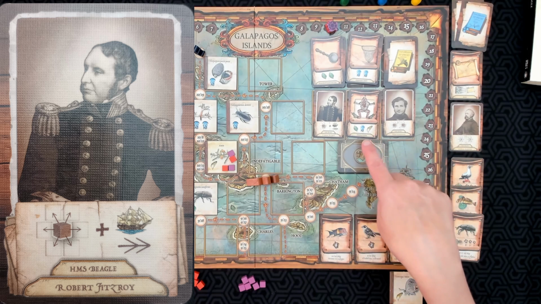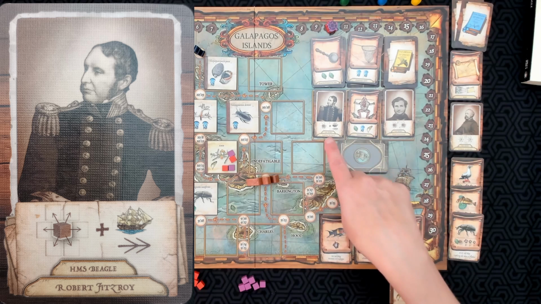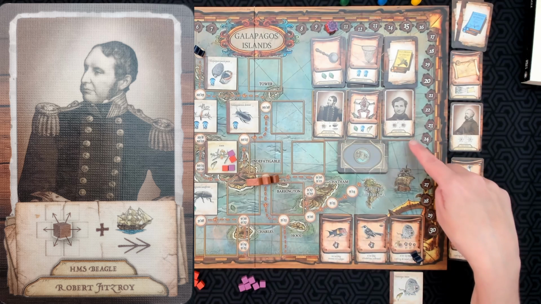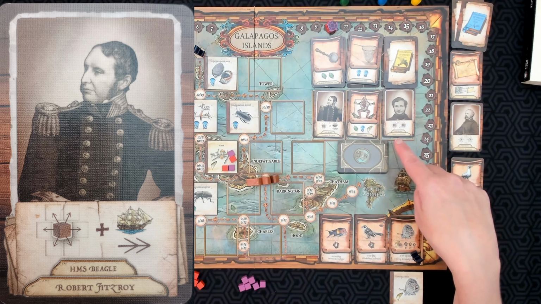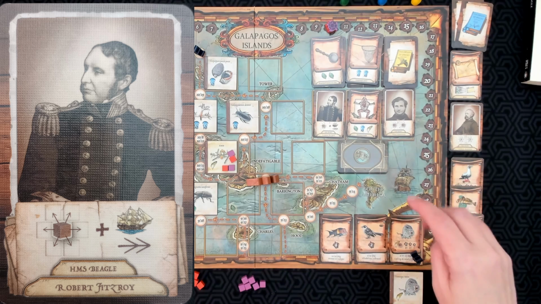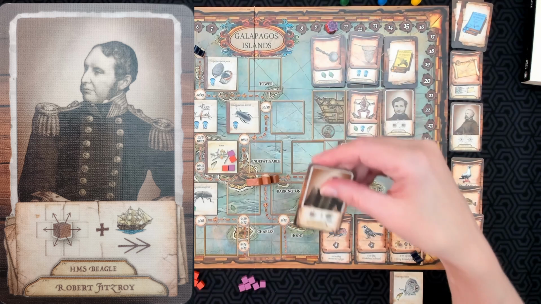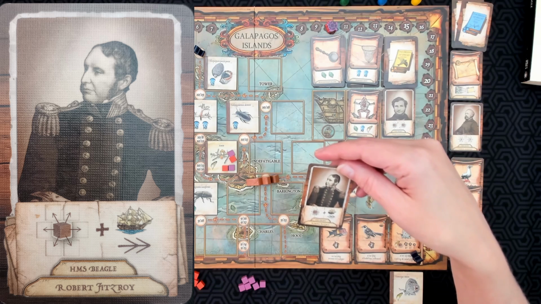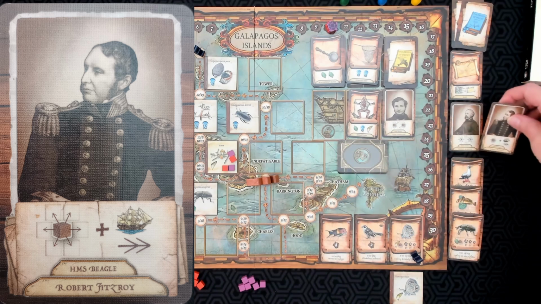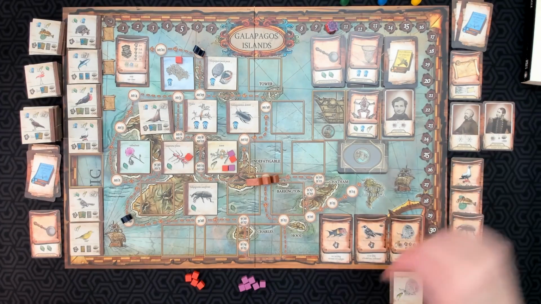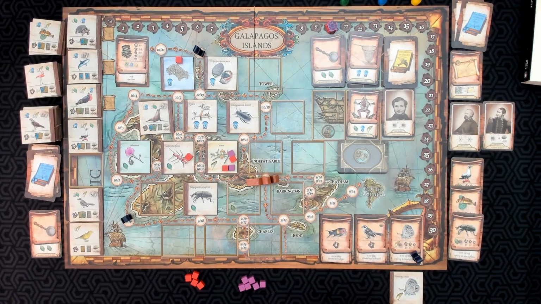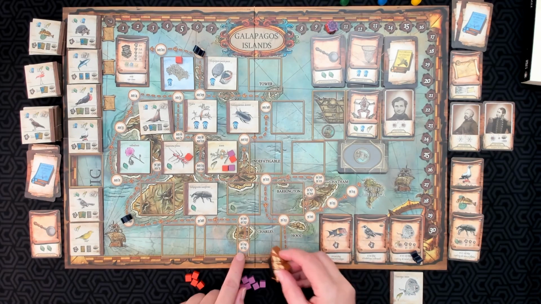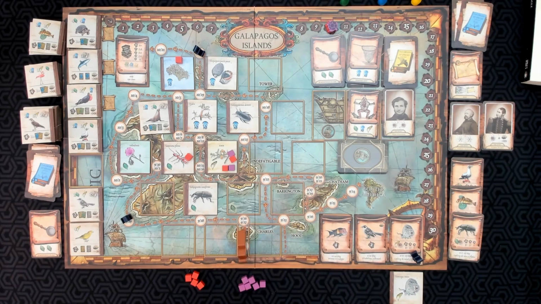This middle one gives me resources, which is always good, but I think being able to move the Beagle twice is pretty good. And then, let's see, Covington, we looked at that one before, but I didn't remember. Move 2 observation cubes. Okay, so I'm going to take Captain Fitzroy, and that is going to let me move one of my observation cubes and then move the Beagle twice. So put that there. Okay, so that's my Beagle. Now I move the Beagle twice. 1, 2. He's all the way up to September 24th and September 25th.